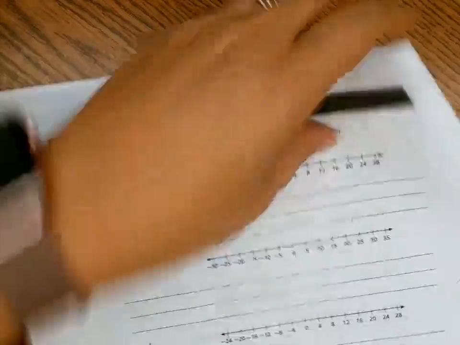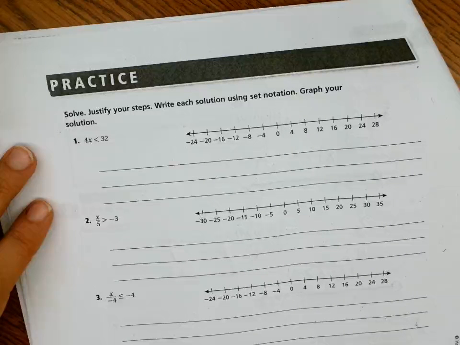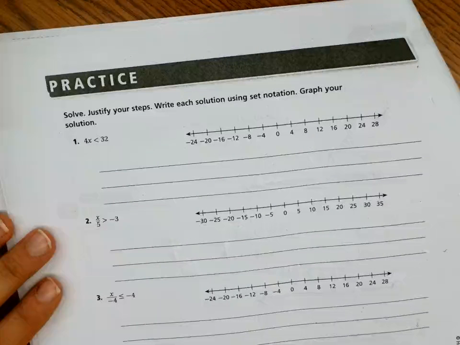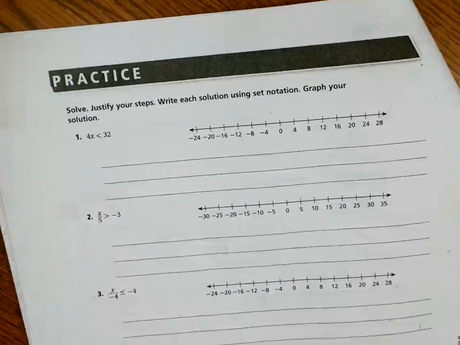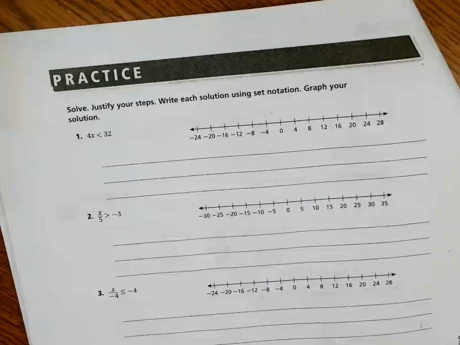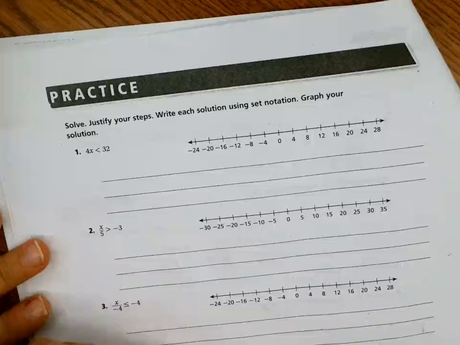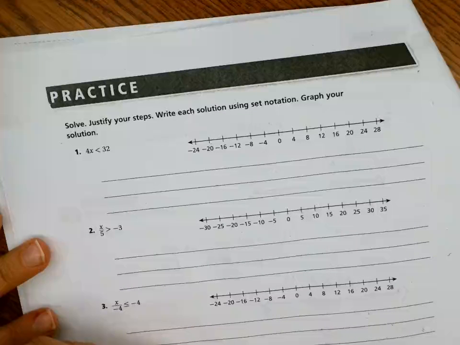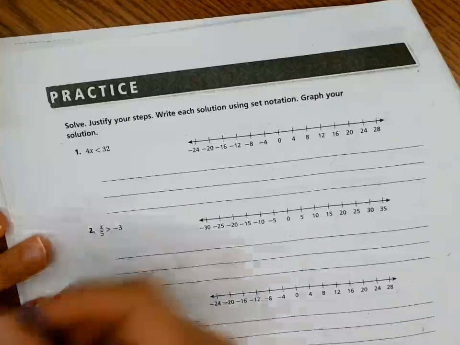So let's get some practice done. Solve. Justify your steps. Write each solution using set notation and graph your solution. I want you guys to take a minute to try number 1. They want you to justify your steps. What's the first thing I need to do? Divide by 4, right?